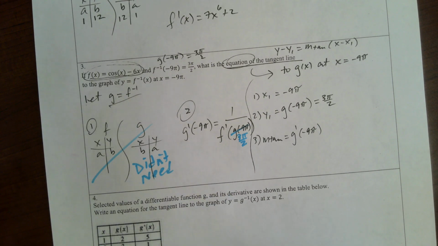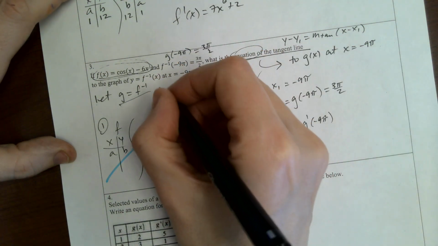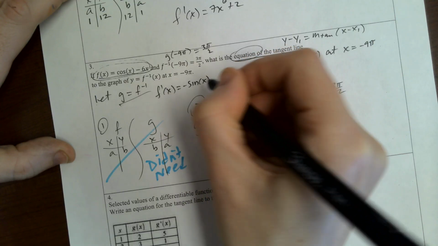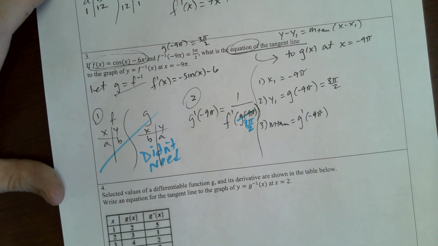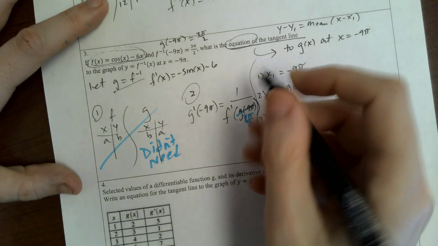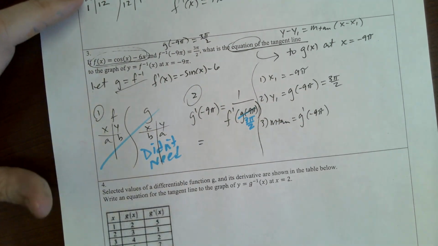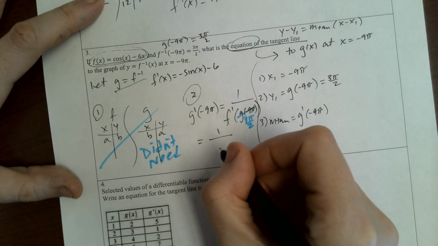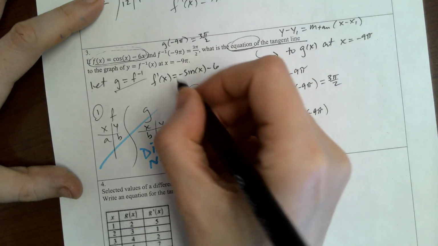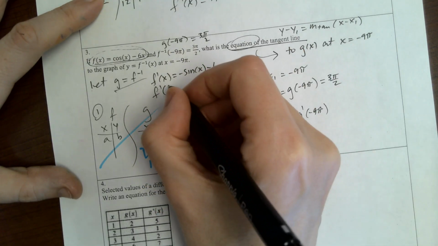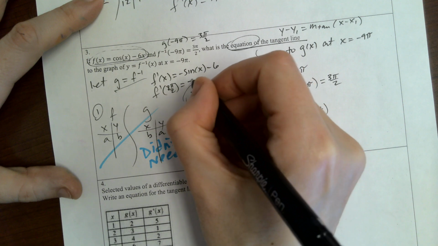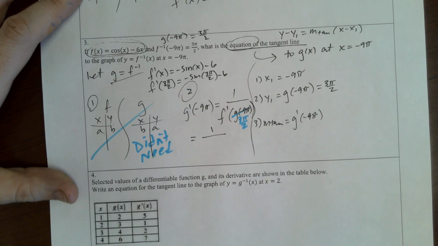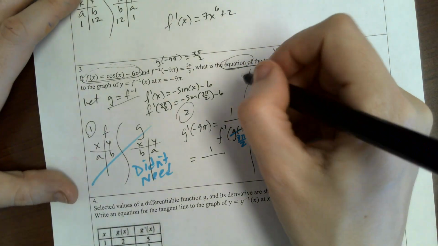So f prime of x is equal to negative sine of x minus 6. I'm still getting g prime here. It's 1 over negative sine, or actually let me just do it up here. So f prime of 3 pi over 2 is negative sine of 3 pi over 2 minus 6. Sorry that there's not much room.